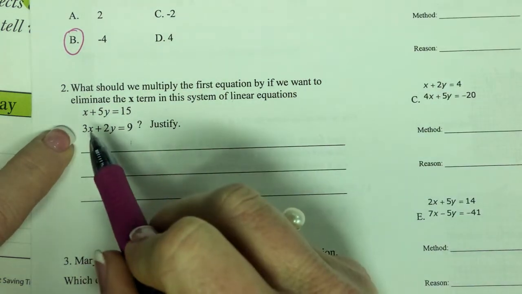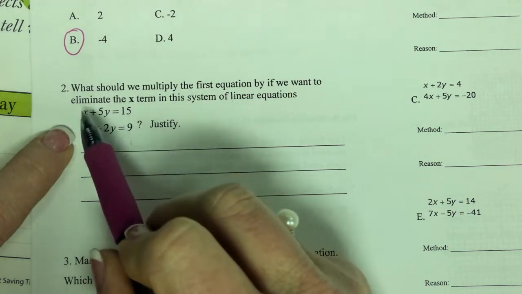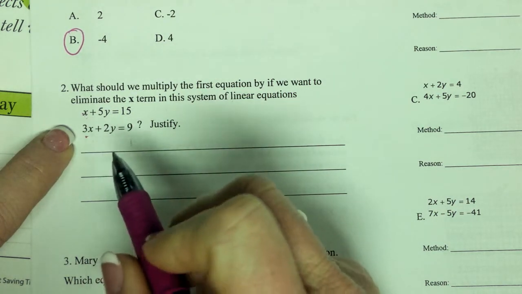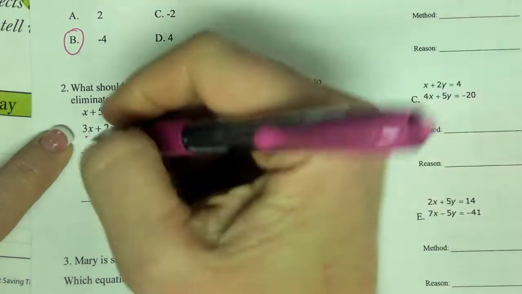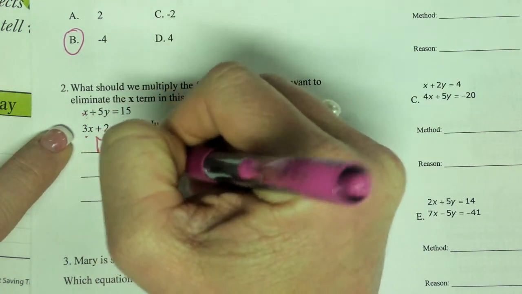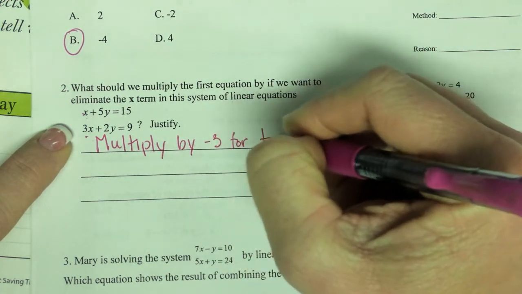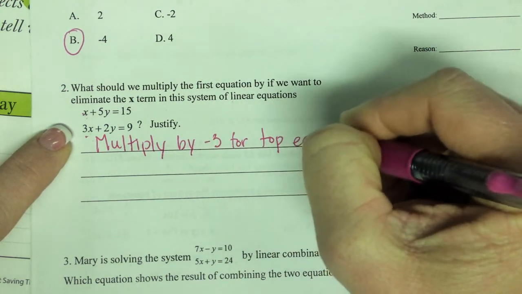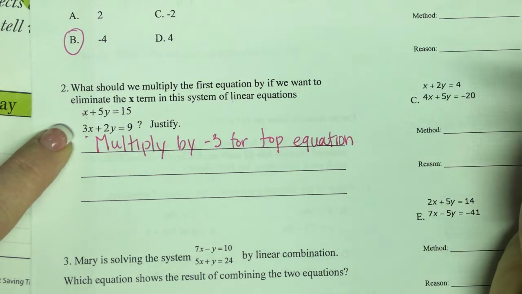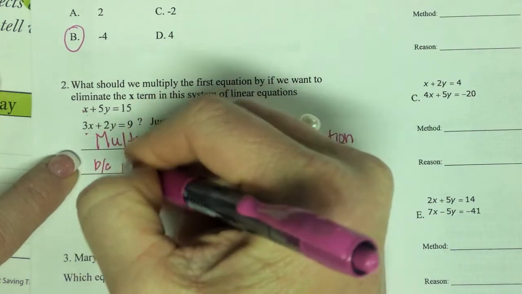So, I have what? 3x here on this bottom one, right? So what would I need up here on this top one in order for it to zero out? Negative 3. So, multiply by negative 3 for the top equation. And what's our reason? Because it will zero out.